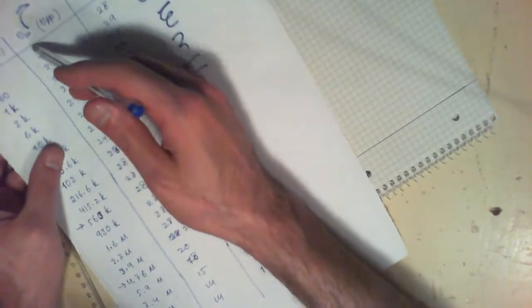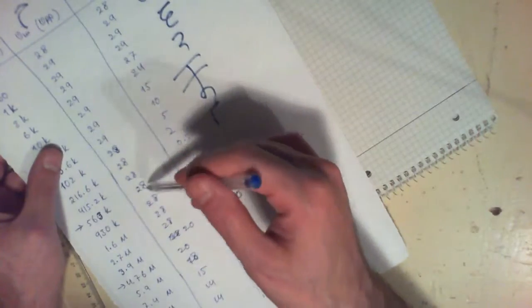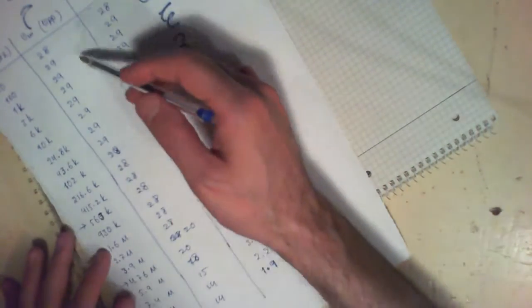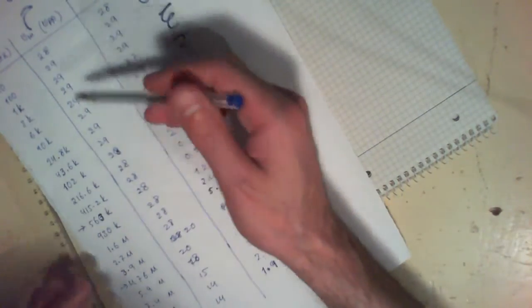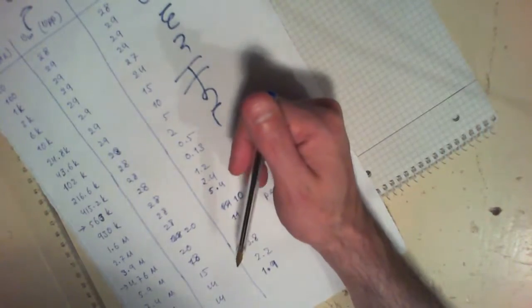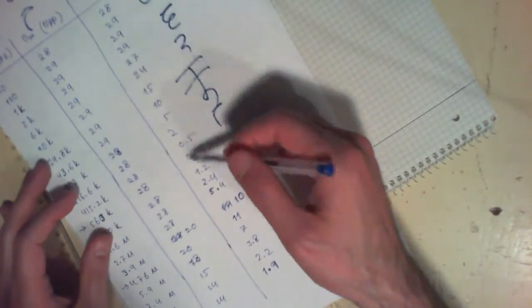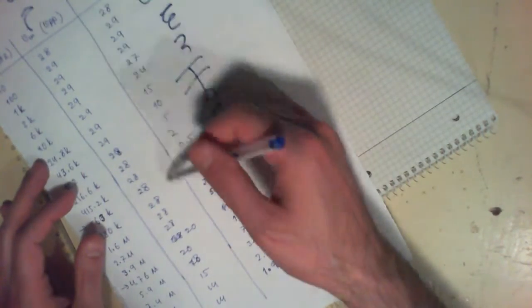But that's not that important really. I'm going to assume that the voltage has not changed throughout all of these data points, and that these are the actual right values.